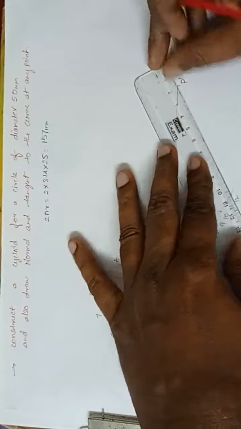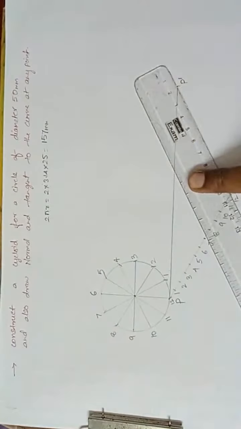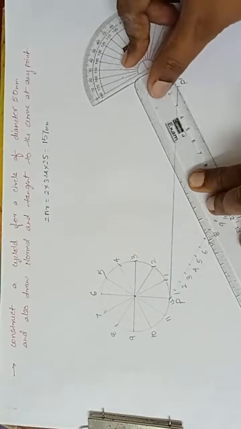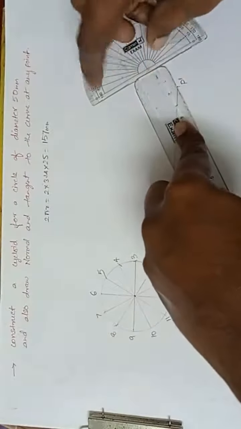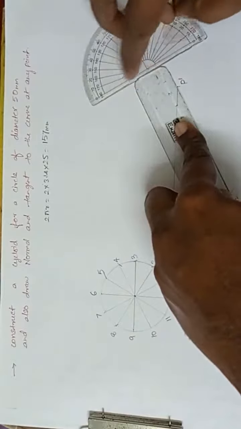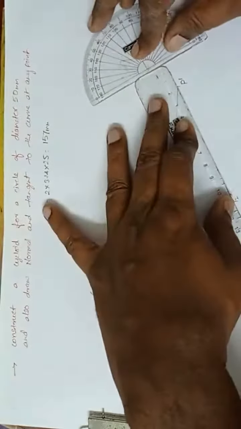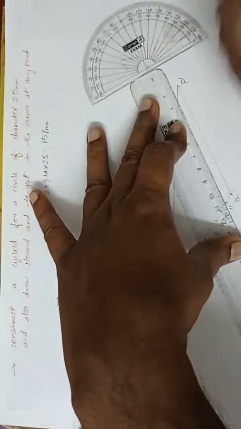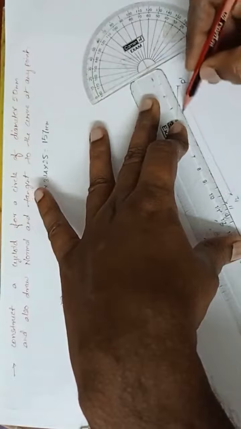Next, without using the drafter, I have to draw parallel lines. What I'll do is use the protractor. Just put it like this, fix, and move the scale upwards according to this line. You can see this line. Now, I am fixing that one and just move the scale upwards slightly. Okay, now just draw the very, very light line like this.